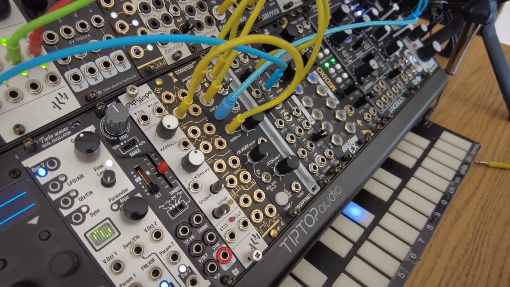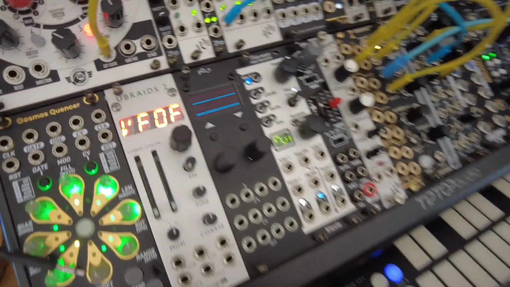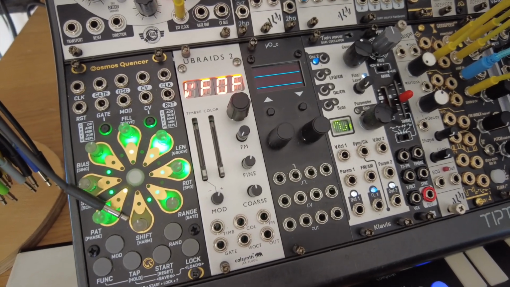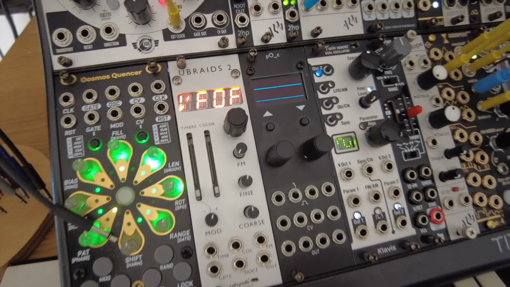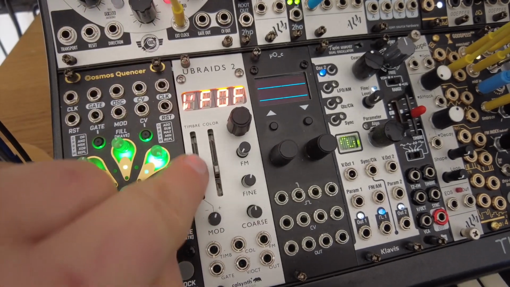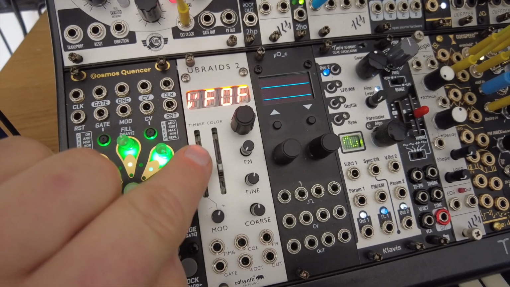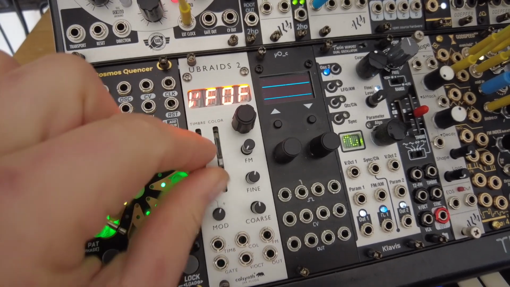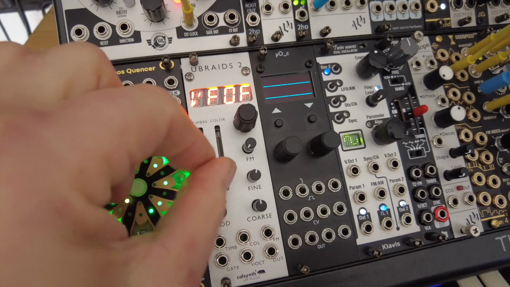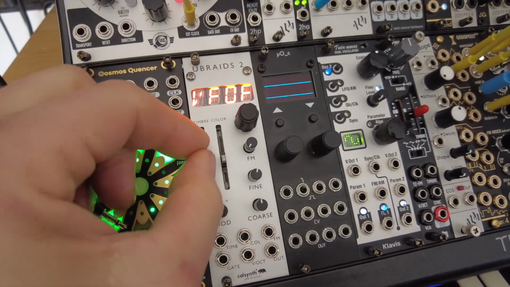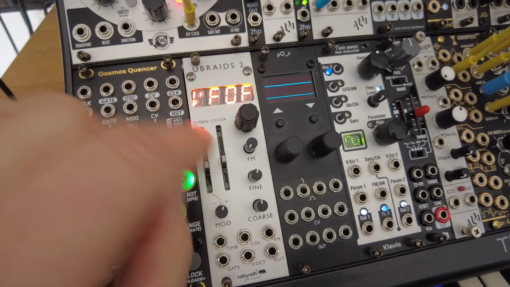And then over here I've got uBraids, so I might have a go with that one at a different point, mainly because it's one of the few versions of Braids which has got these lovely timbre and colour sliders, so they're super useful in performance. So rather than just turning knobs, you can actually be much more precise and see where things are.